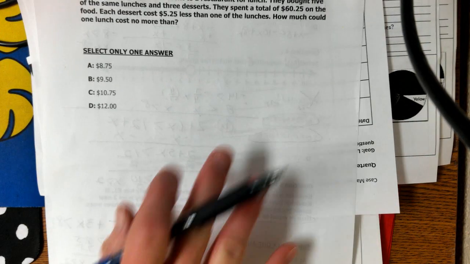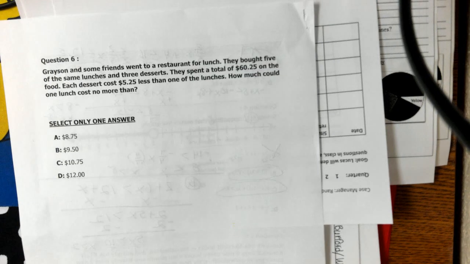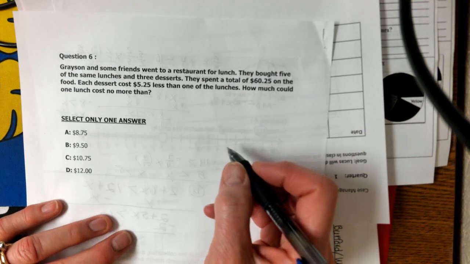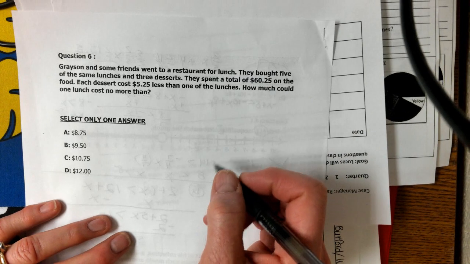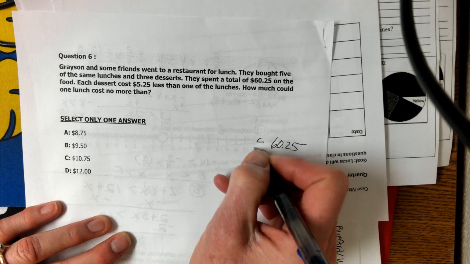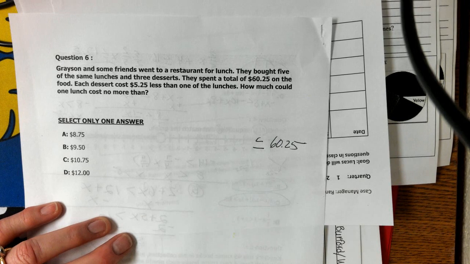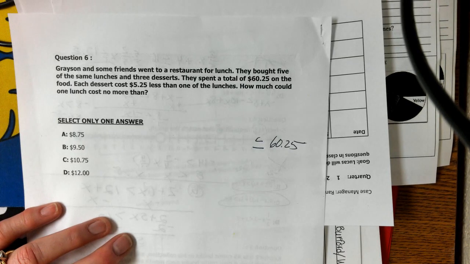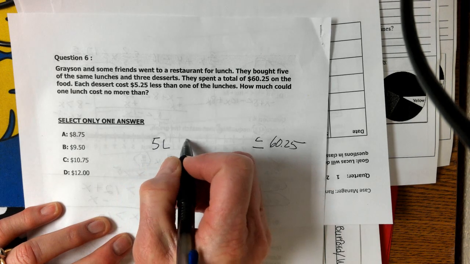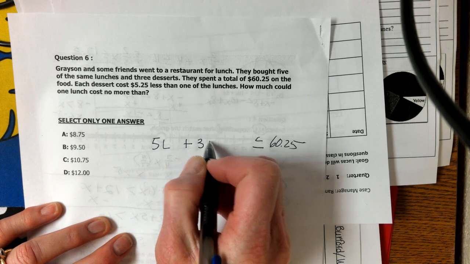And the last one was hard. It was very similar to what we did as a warm-up and some of the practice. You could have used a little guess and check strategy, right? So they were buying lunches and dessert, okay? They spent a total of $60.25, and we know it has to look like this. Each dessert cost $5.25 less than one of the lunches. So they bought 5 lunches, and then they bought 3 desserts.